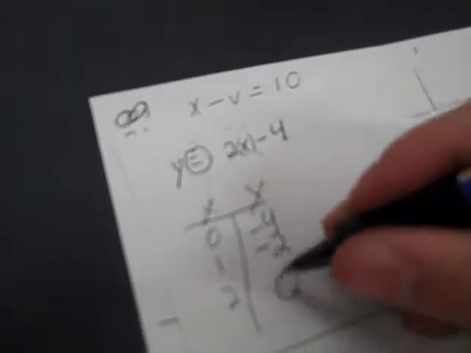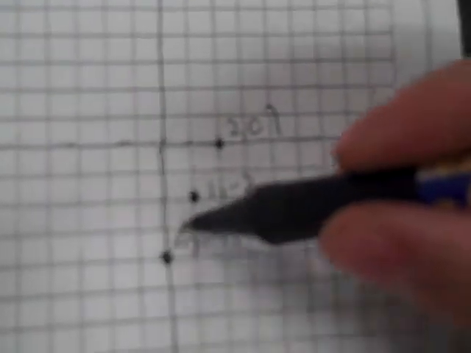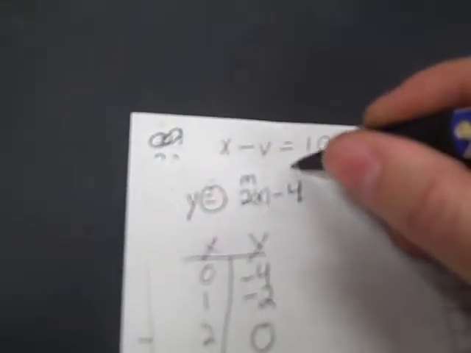Okay? All right, so (0, negative 4). On the x-axis, the one going sideways, we don't go sideways at all. We go down 4. 1, 2, 3, 4. (1, negative 2). So I go right 1, down 2. And then (2, 0). Right 2, right there. Okay? Points line up perfectly. And there's my line. Again, another way you can do it is y equals mx plus b.